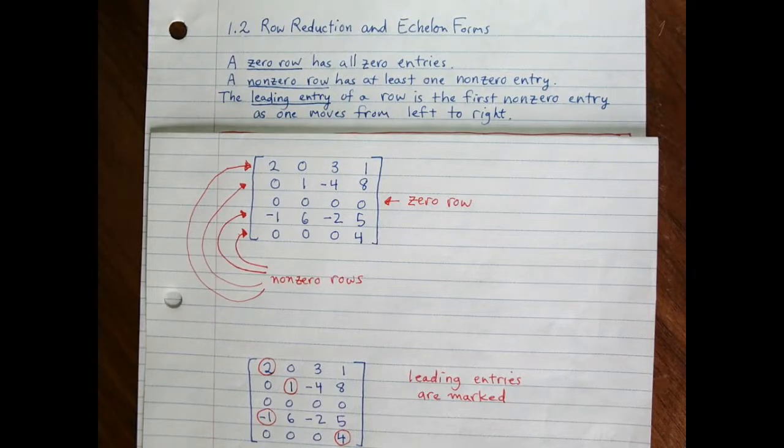In this video, I'd like to introduce some of the vocabulary that we're going to use starting in section 1.2 and for the rest of the course. We're not going to do any problems in this video. We're just going to get the vocabulary down, and we're going to leave the problems for class time. We'll work the problems together.